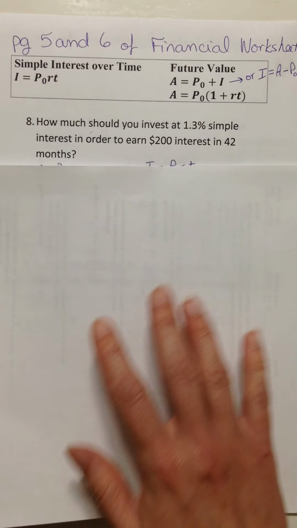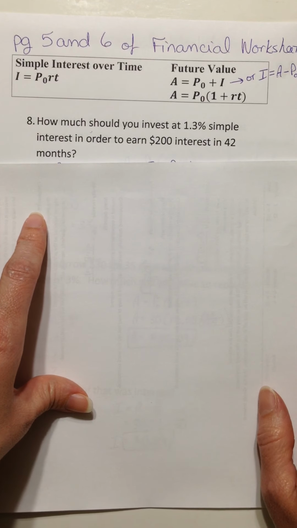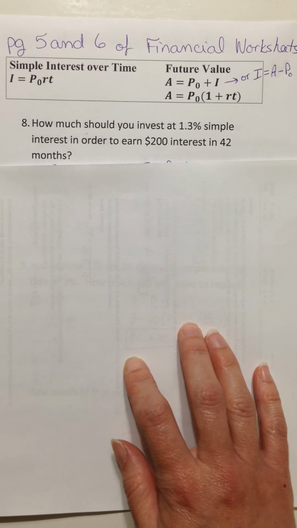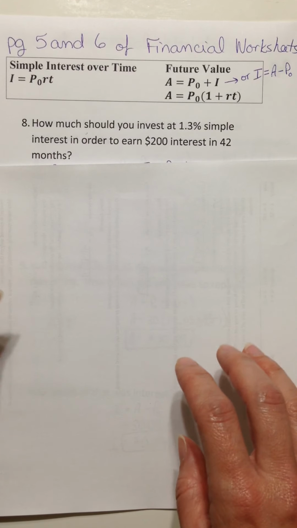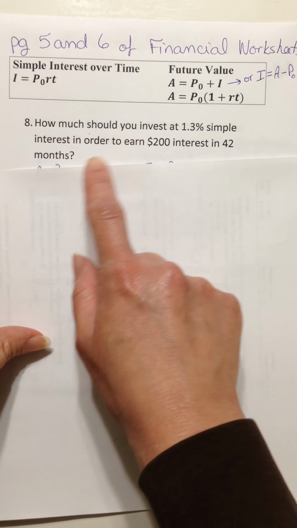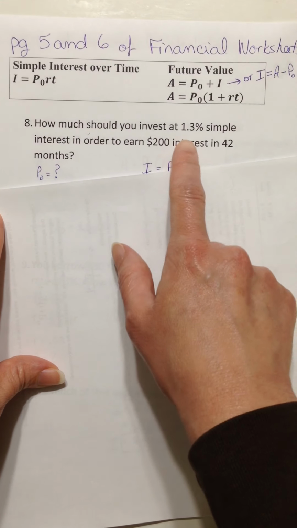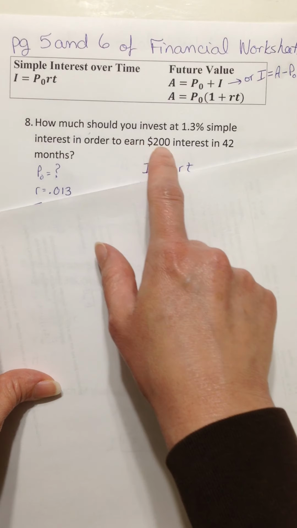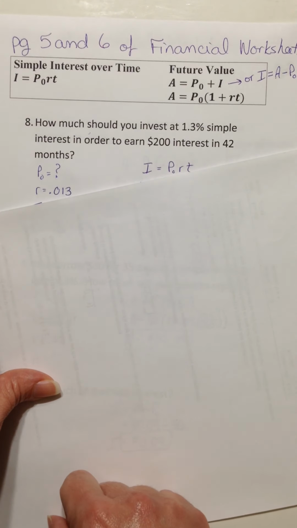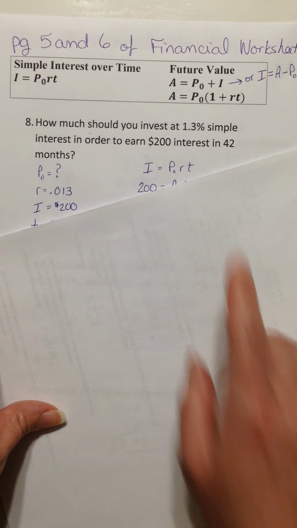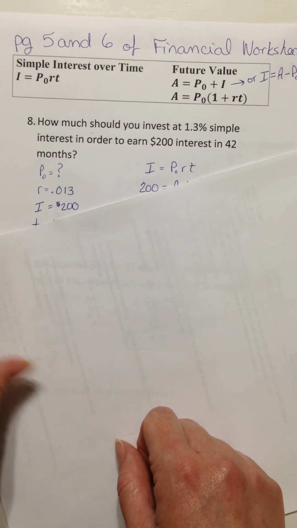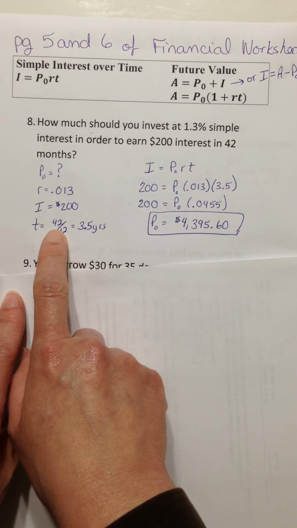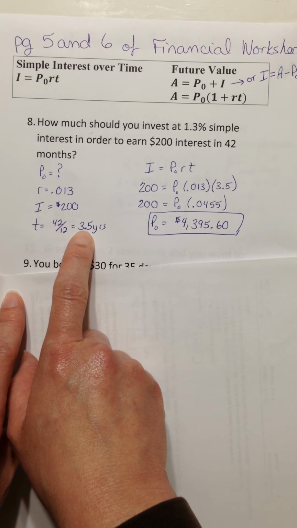Okay, on number 8, how much should you invest at 1.3% simple interest in order to have $200 interest in 42 months? So how much should you invest means you're looking for the principal. This is your rate, so 0.013. In order to earn $200 interest, that's not the end amount. The 200 is the interest. 42 months has to be converted to years. So you divide 42 by 12 to convert it to years. You can use 42 over 12, or you can use 3.5 years.